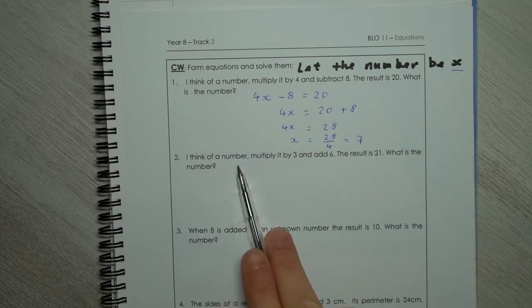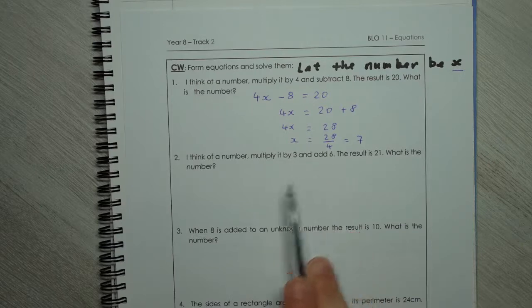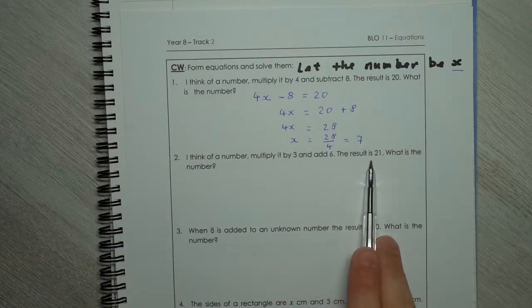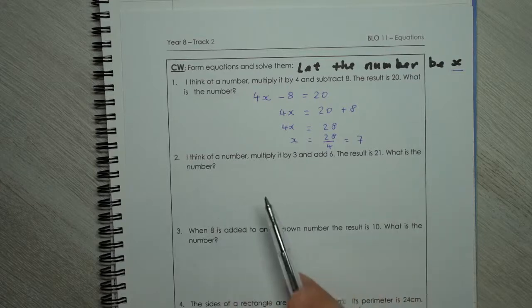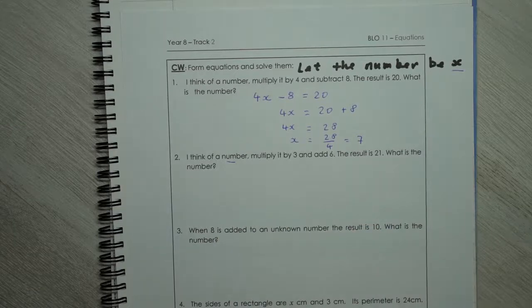I think of a number, multiply it by 3 and add 6. The result is 21. What is the number? So again, we have a number, so it's important to write that number, which letter I'm going to assign it.